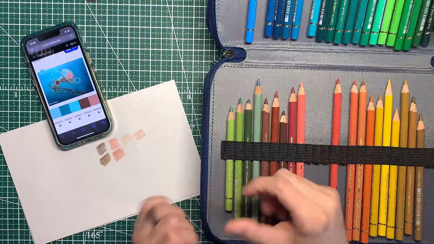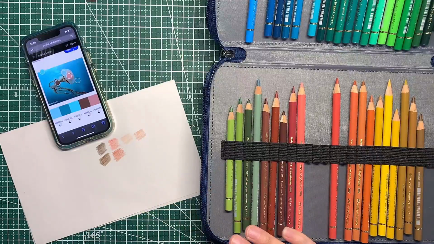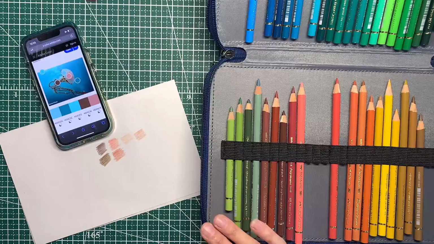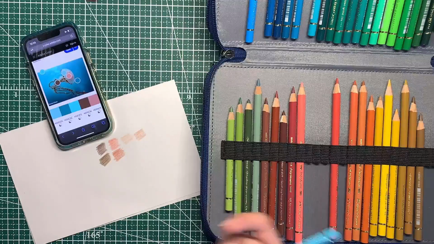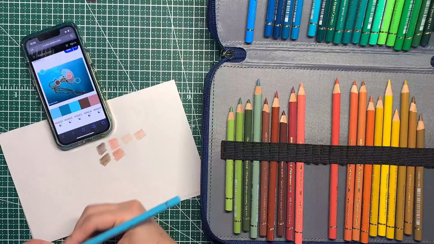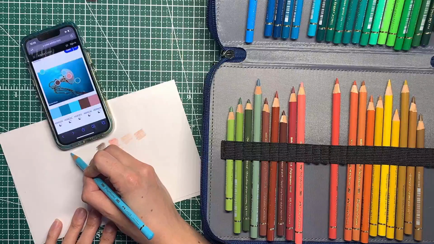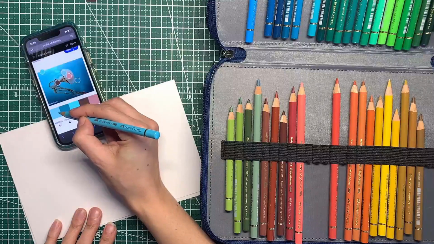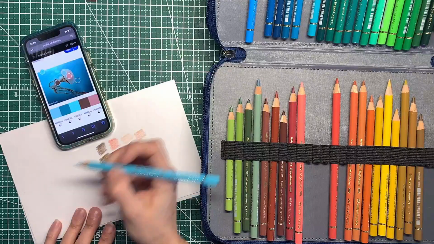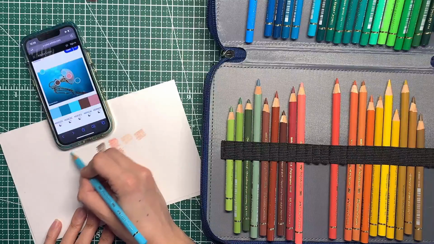And I can always blend these as well, but again, I'm trying to keep this super real simple for us. So my next color I'm gonna go with for this one over here is light cobalt turquoise.